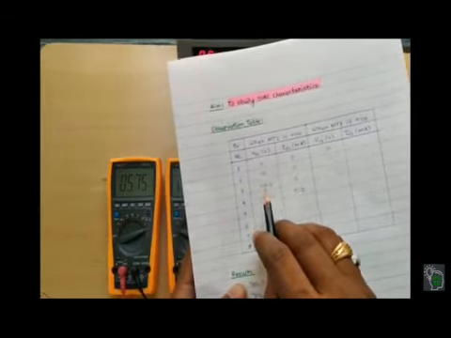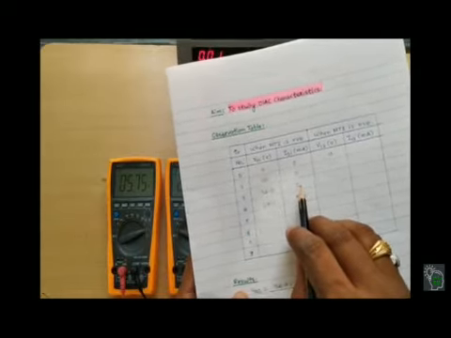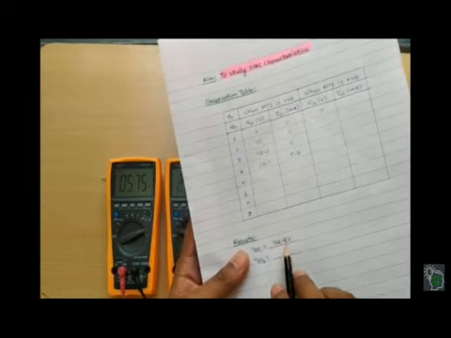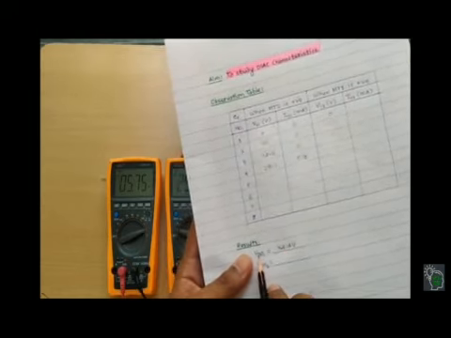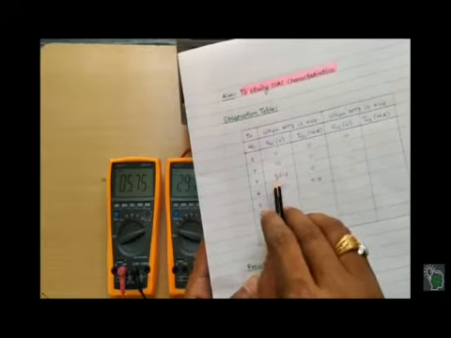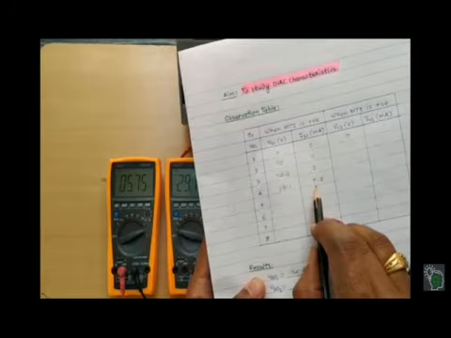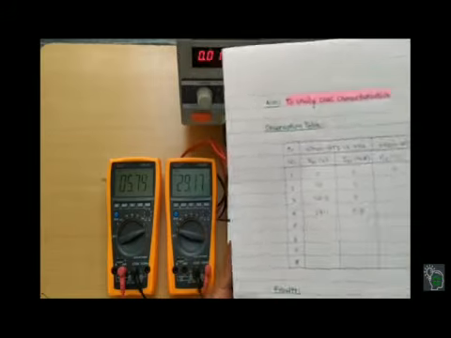At the condition of 34.3, the current is 0, and suddenly when the DIAC is triggered, our voltage drops to 29.1 and the current is 5.7 milliampere. Voltage decreases and current increases.